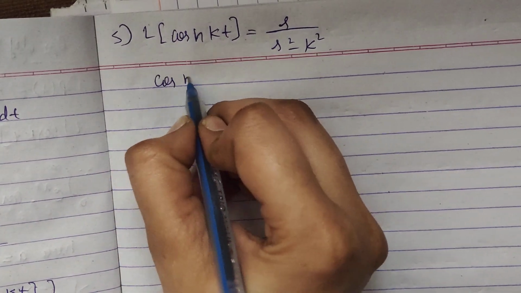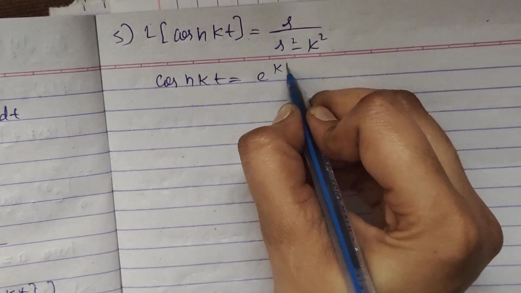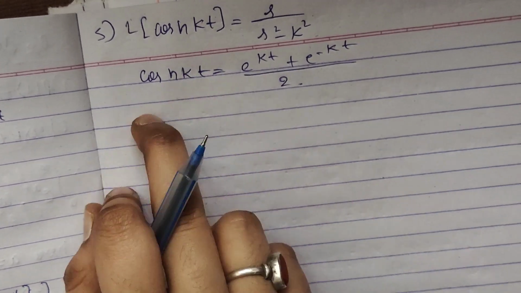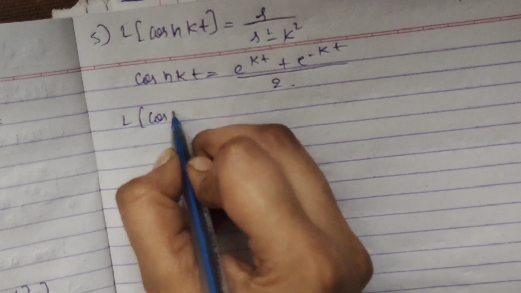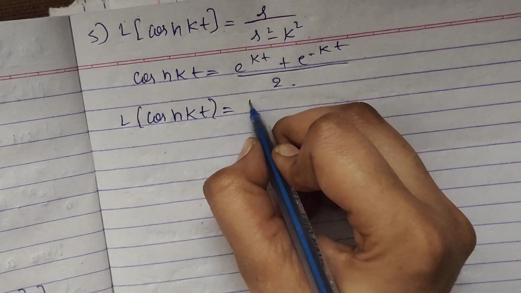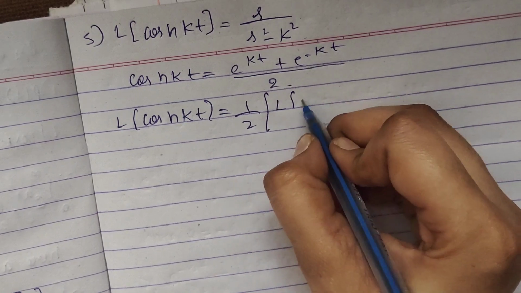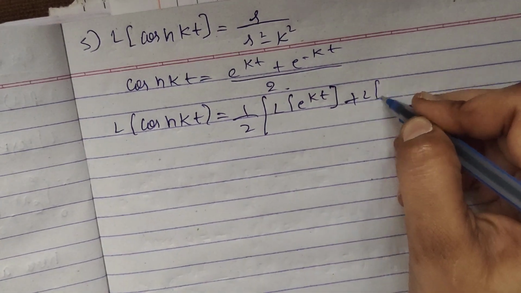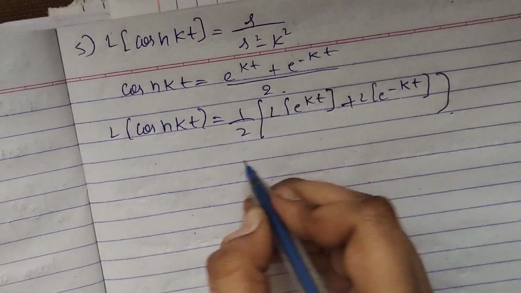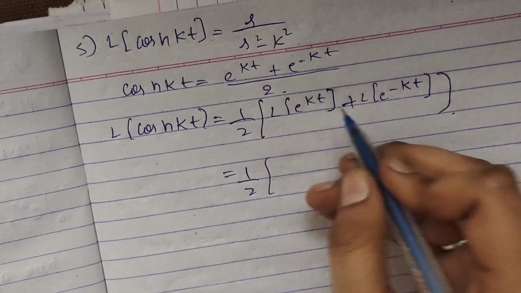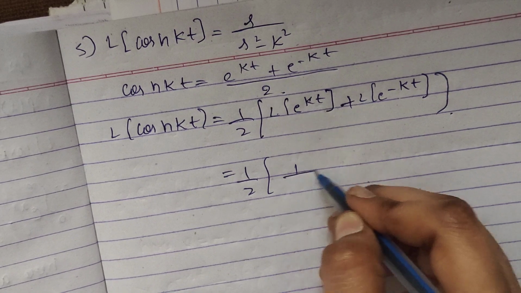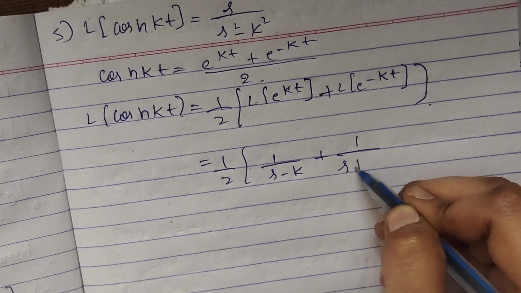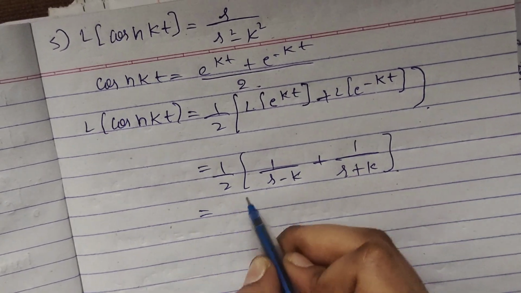We know that cos hyperbolic kt formula is e power kt plus e power minus kt divided by 2. So we are going to apply the Laplace on both sides. Then L of cos hyperbolic kt is equal to 1 by 2, I will take the common. Then I will apply the Laplace transform to both terms, L of e power kt plus L of e power minus kt. Then 1 by 2 into, here we know that L of e power kt is 1 divided by s minus k, plus here e power minus kt is there, so 1 divided by s plus k, as I told you in the previous function.